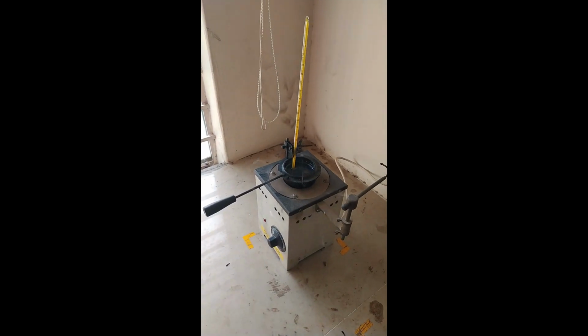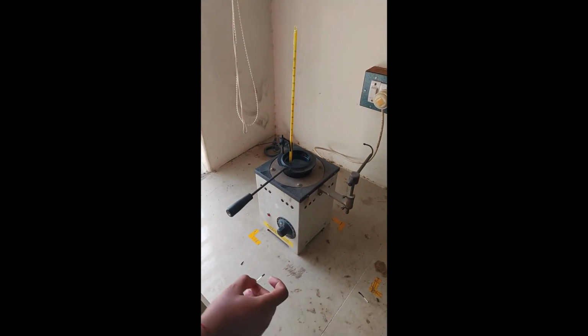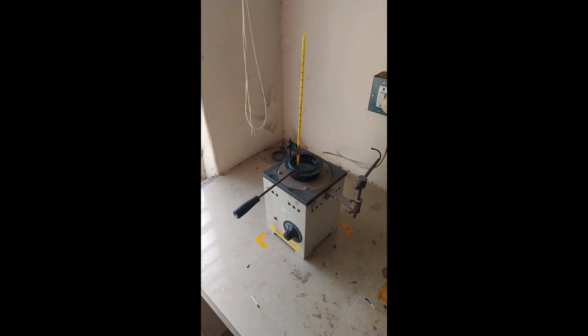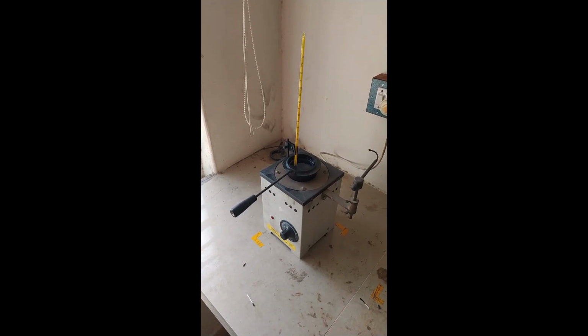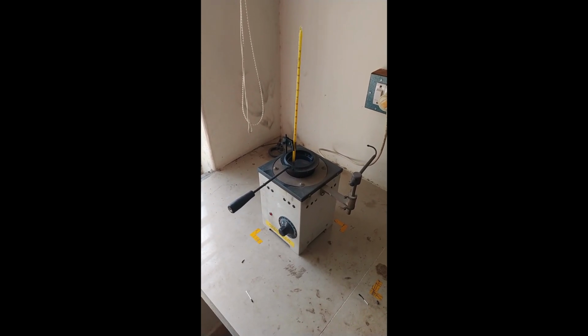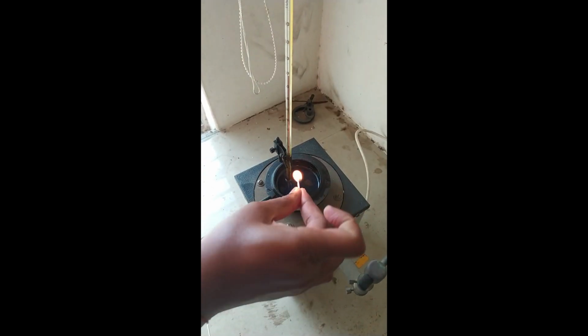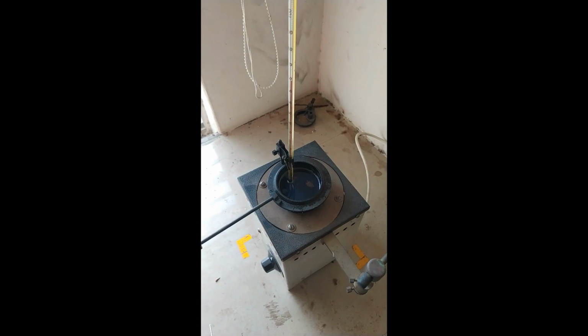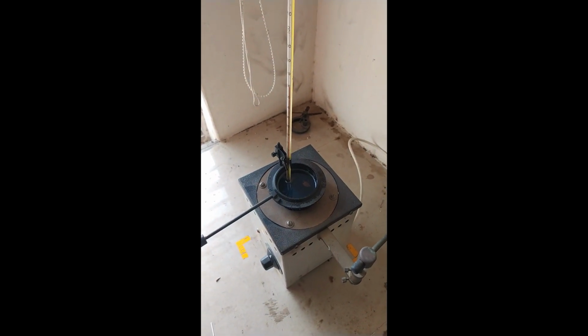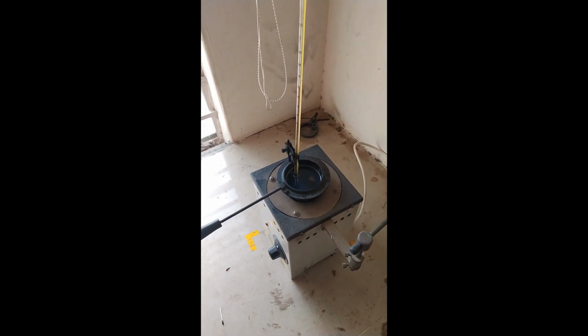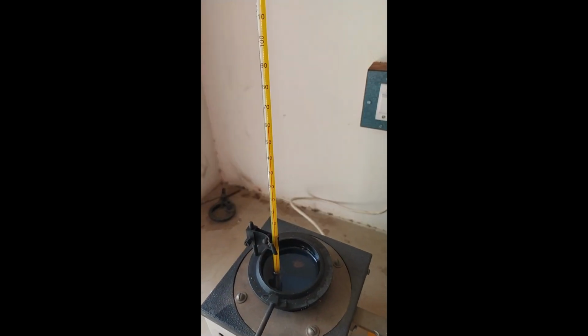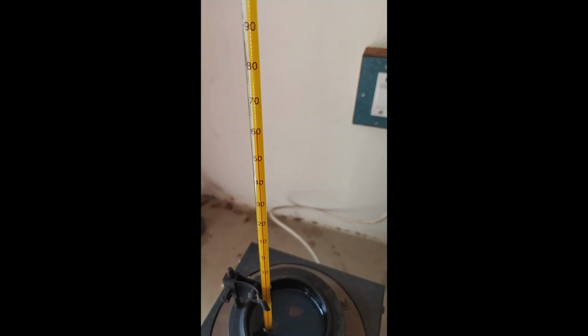So repeat this kind of procedure for getting the flash point and the fire point temperature. The flash will occur while showing the flame around the surface of the fuel. Note it down. The temperature is around 58. Now it reaches 60.